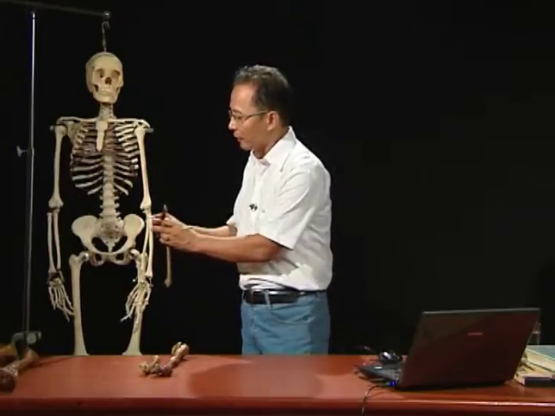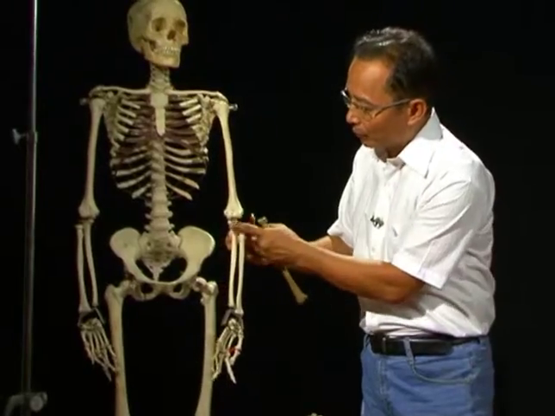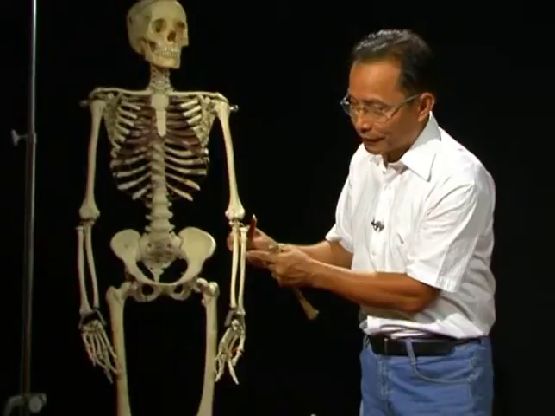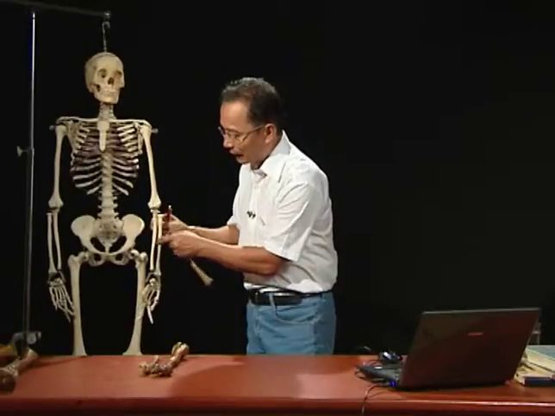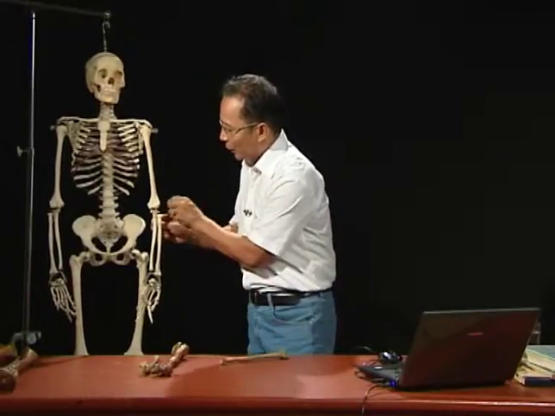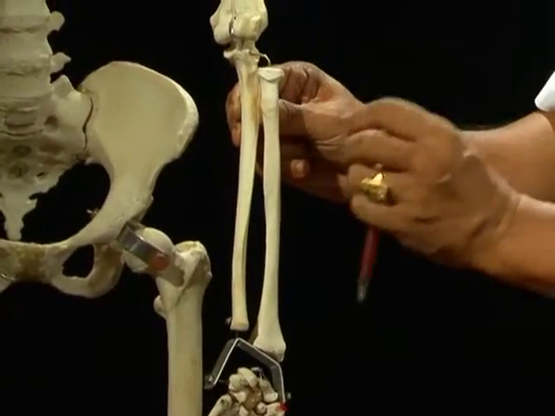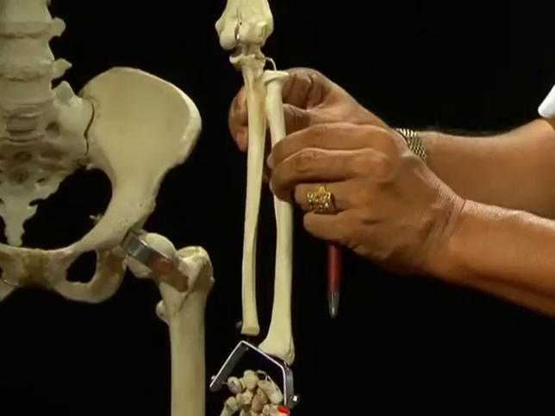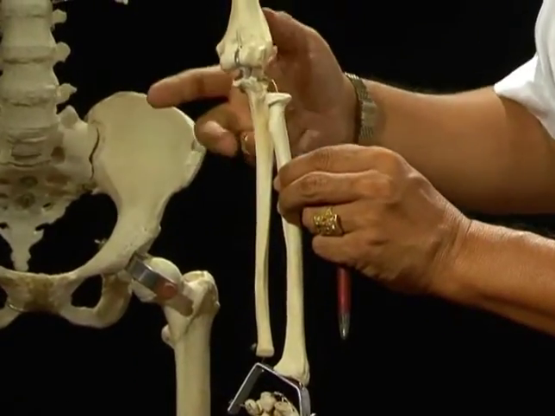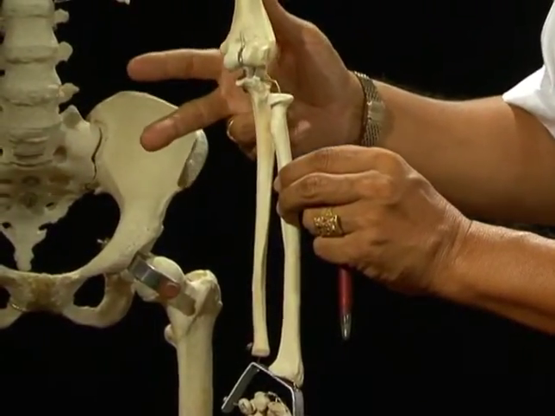See the skeleton. These two bones: this is the radius, this is the ulna. This radial tuberosity faces towards the middle of the body, that means medially.